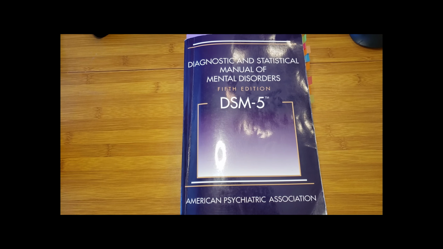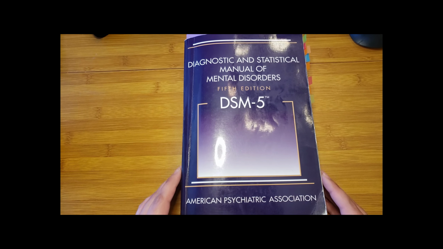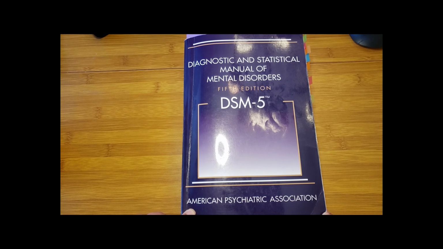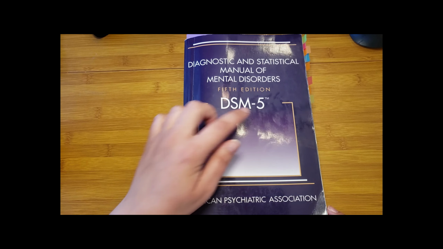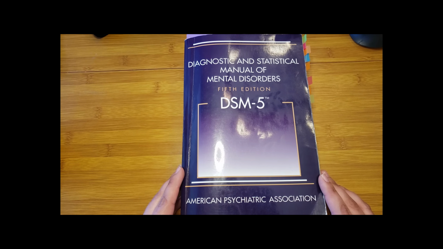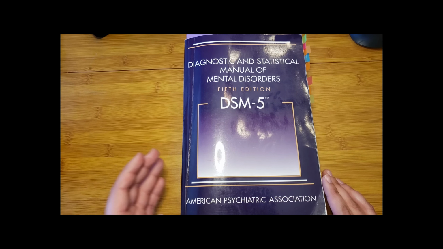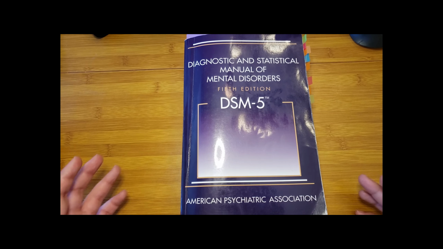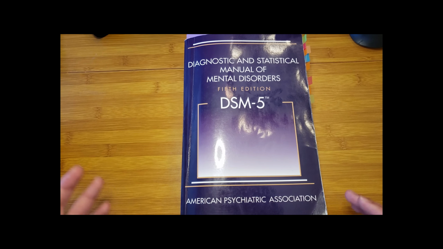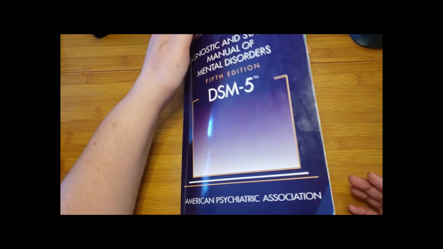All right, so this is the Diagnostic and Statistical Manual of Mental Disorders. It is published by the American Psychiatric Association, and it is the 5th edition of the manual. There have been other editions that include different diagnoses, different considerations, and so as the field evolves, so does this manual. So let's go ahead and dive in.